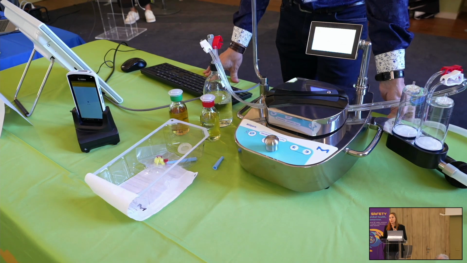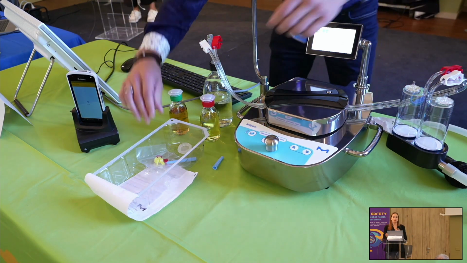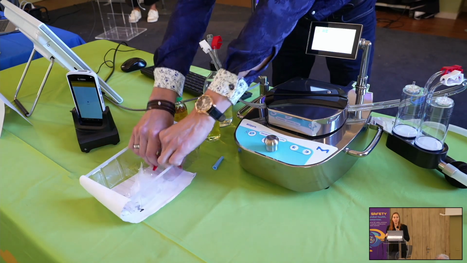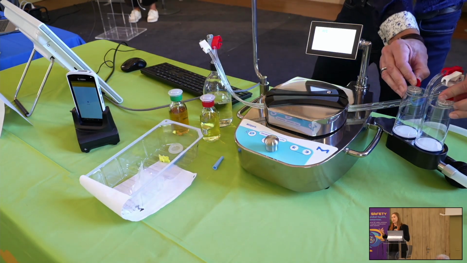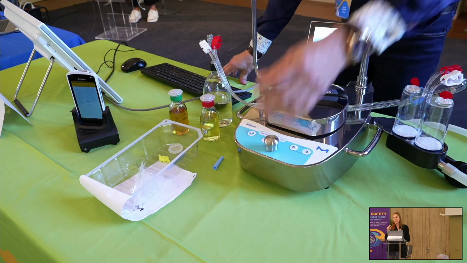Moreover, the pressure of the canisters is continuously monitored. So we will see the pressure values in the final report. And in case we have had an overpressure, we will detect it.